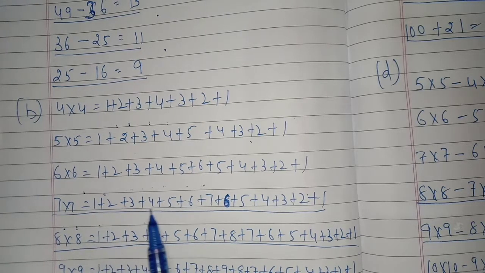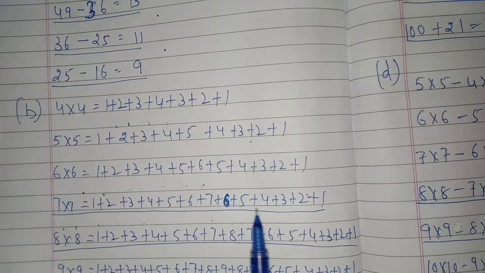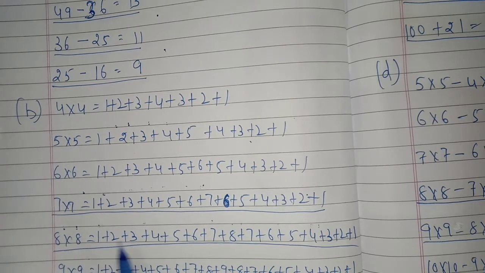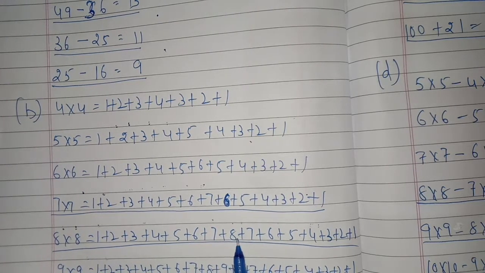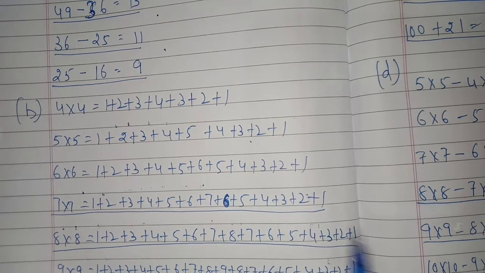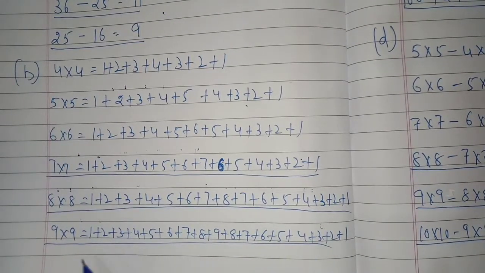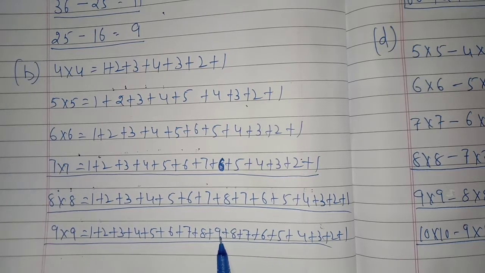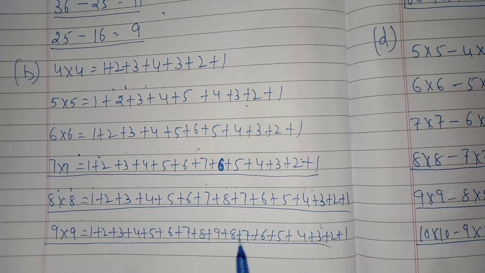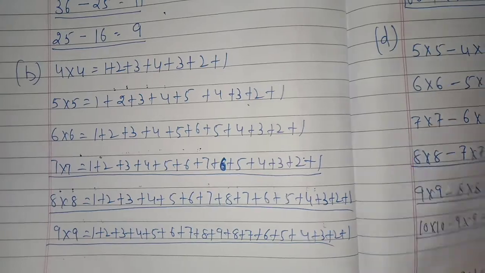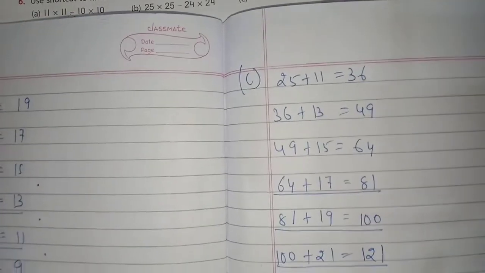So first of all, we will write the numbers up to 7 and then we will start decreasing them. 8 into 8. So we have to write the numbers up to 8 and then we have to start writing them in a decreasing order. Next is 9 into 9. We have to write the sum of first 9 numbers and then we have to start decreasing them up to 1.